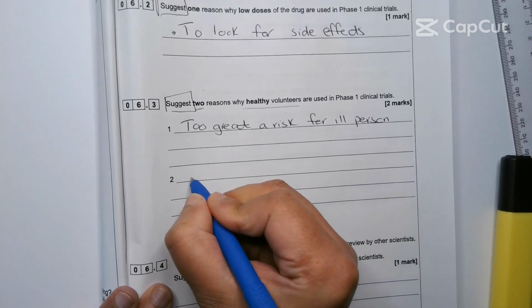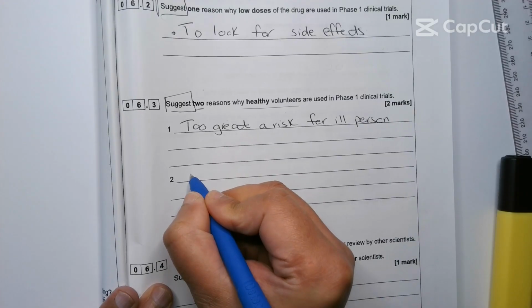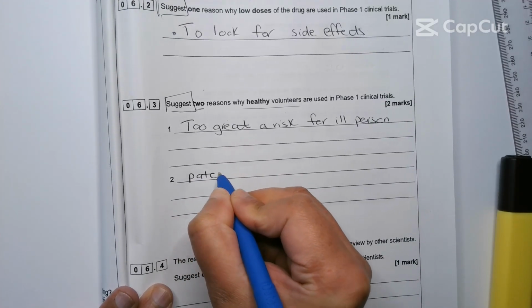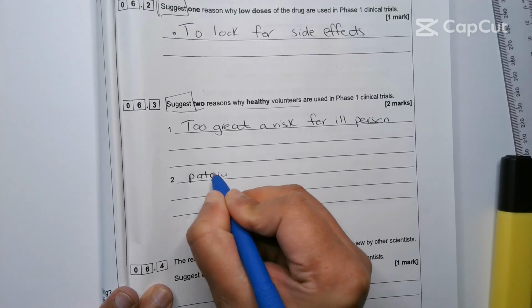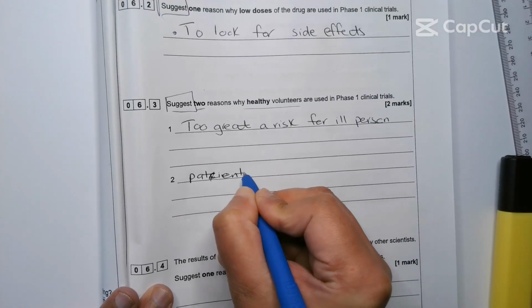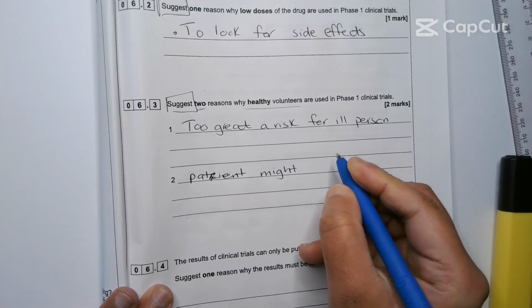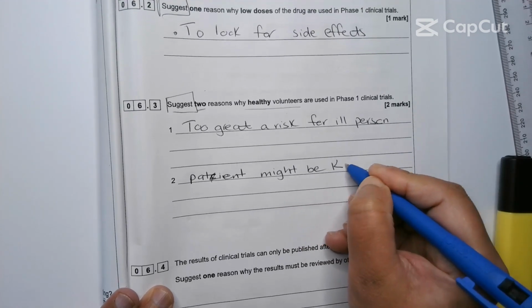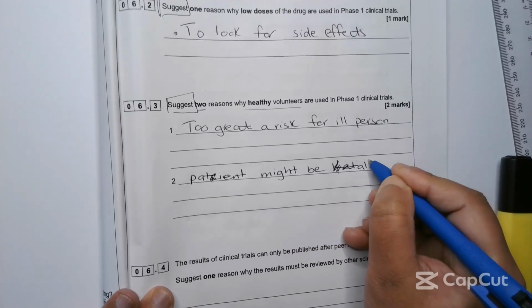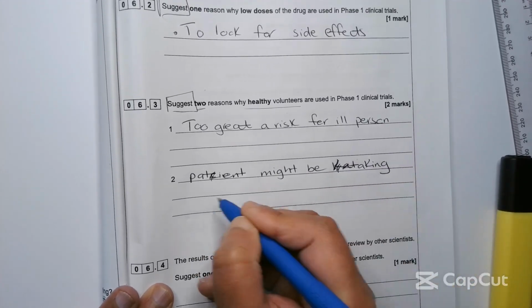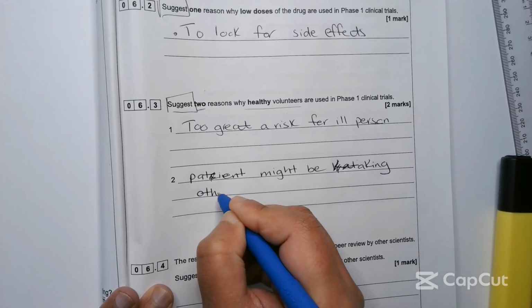The second reason you could say is the patient might be taking other drugs, so you don't want the two drugs to react. I do apologize, not sure what's wrong with my spelling. Patient might be taking other drugs.